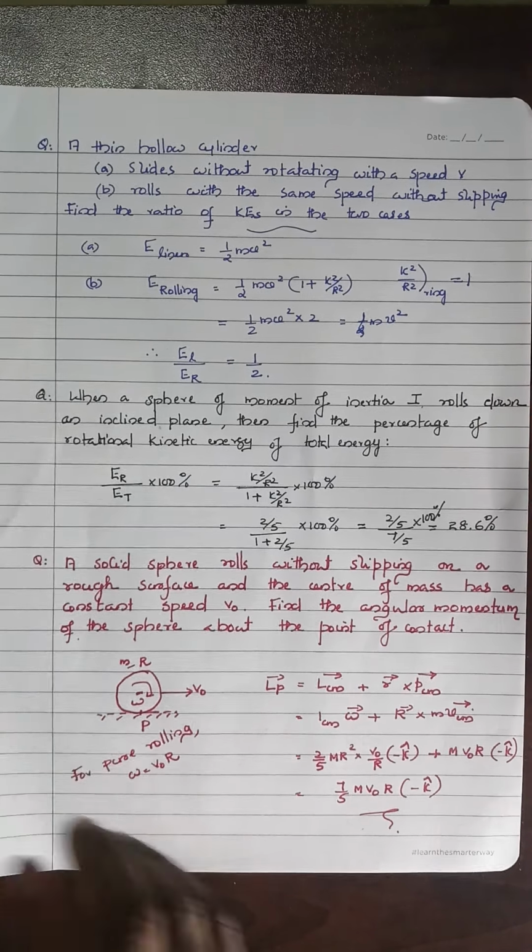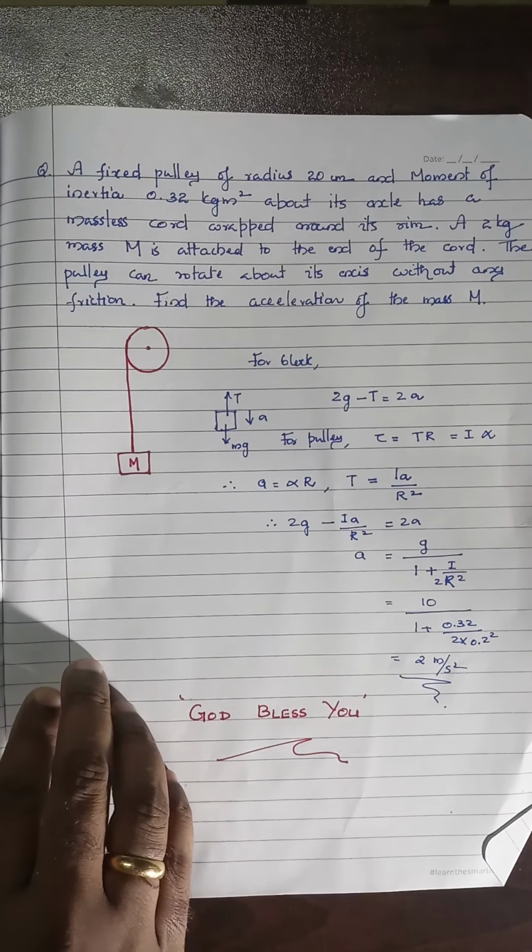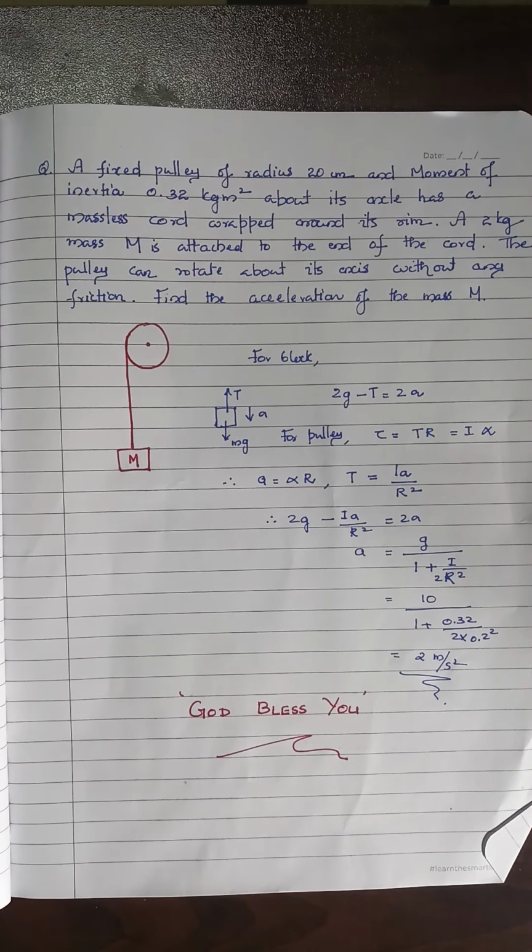So we can move to the last question, a good application of rolling motion. A fixed pulley of radius 20 centimeter and moment of inertia 0.32 kilogram meter square about its axle has a massless cord wrapped around its rim. A 2 kilogram mass capital M is attached to the end of the cord. The pulley can rotate about its axis without any friction. Find the acceleration of the mass M.